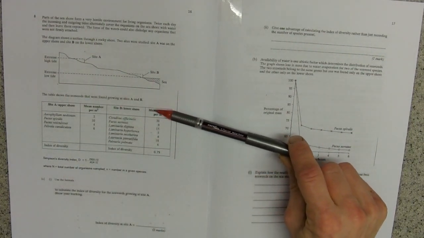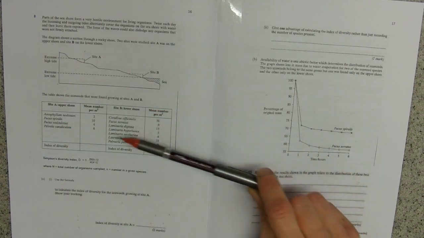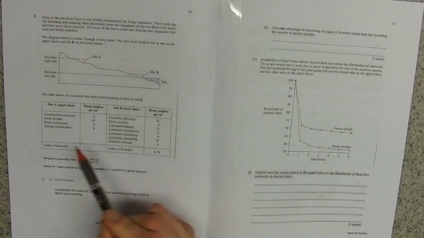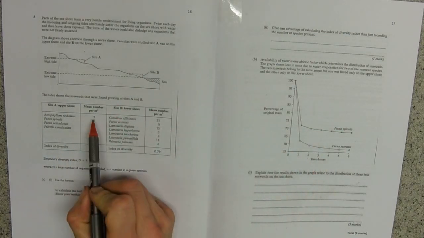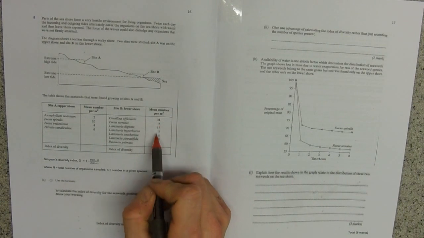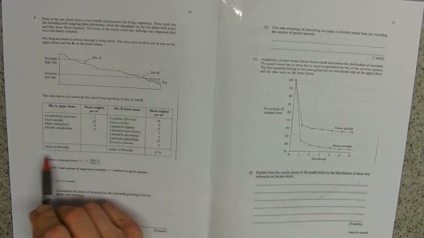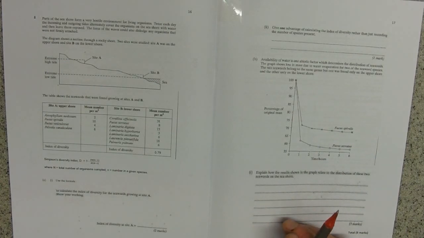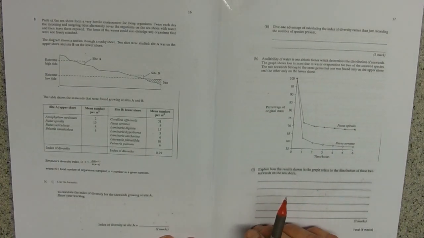We have a table of data, and you've been out in an environment. You went out and you counted organisms, and you did this with quadrats, and you collected data like this, and you worked out indexes of diversity. So you've done all this, and you just need to do it again.